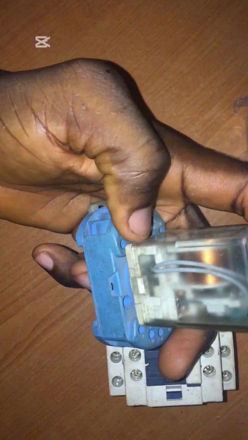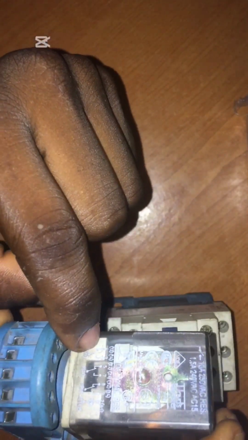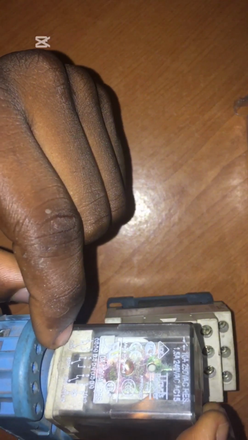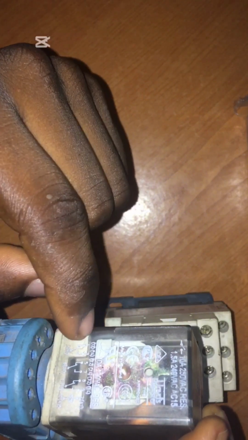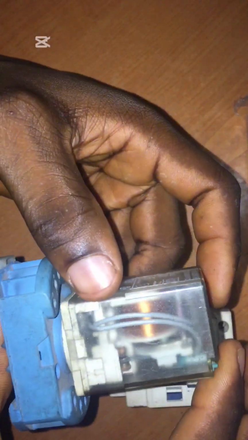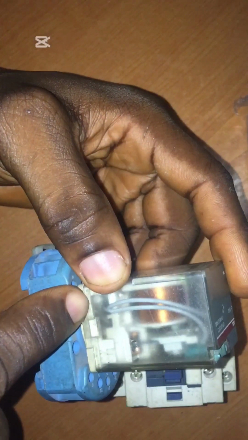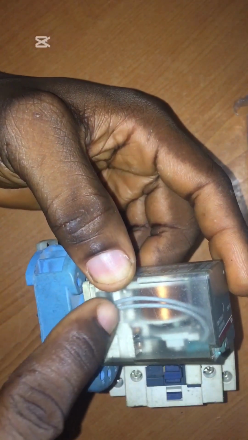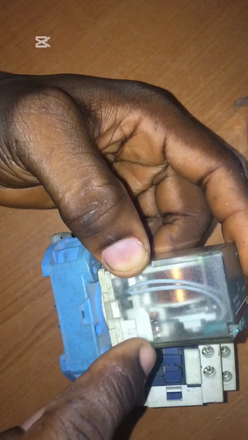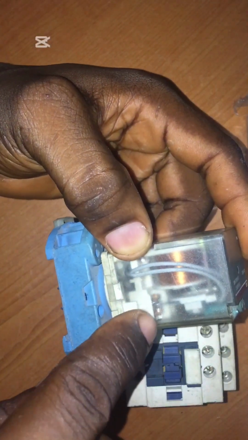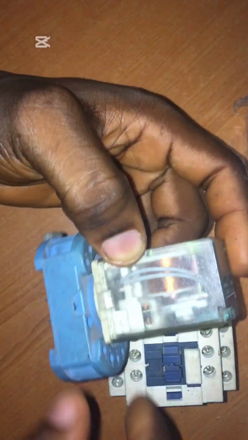Looking at this diagram here, we have a common here, we have normally closed, we have normally open. From this transparent one, this wire is the common. If you look at it, you see two contacts here. This one is normally closed, this one is normally open.